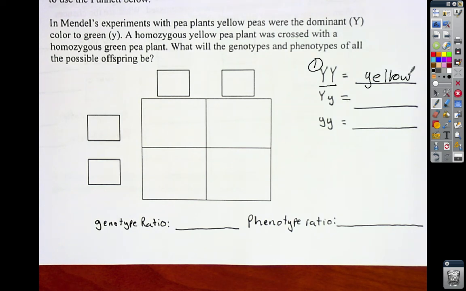This is told to us in the problem right here. Dominant is capital Y. A heterozygous genotype, capital Y lowercase y, is also dominant because the dominant allele is present. Because it's present, that makes heterozygous plants yellow as well.